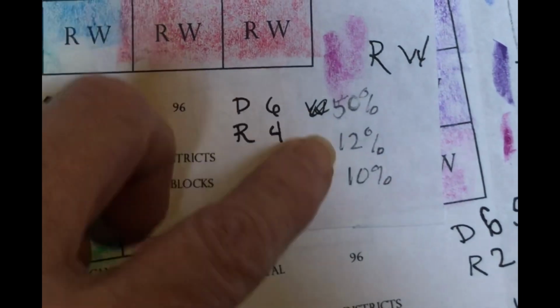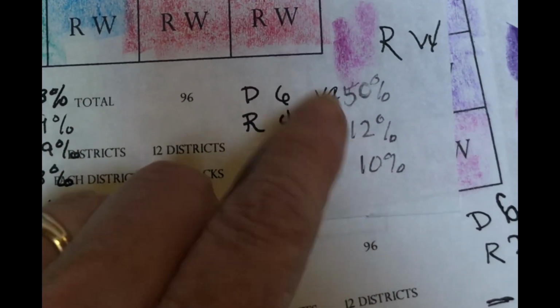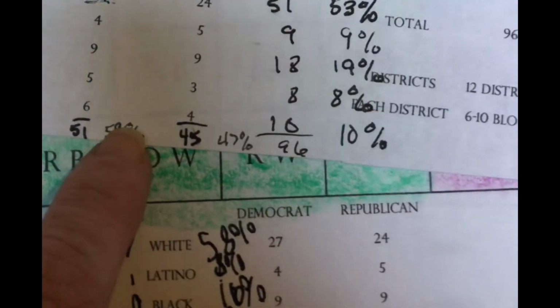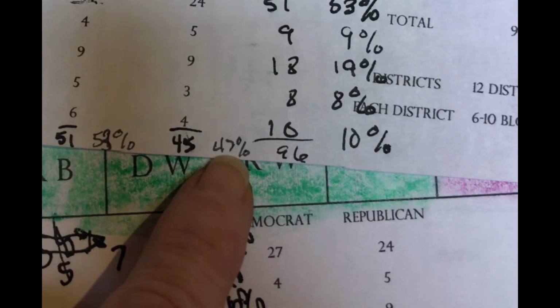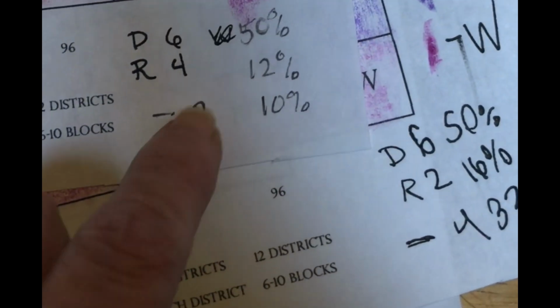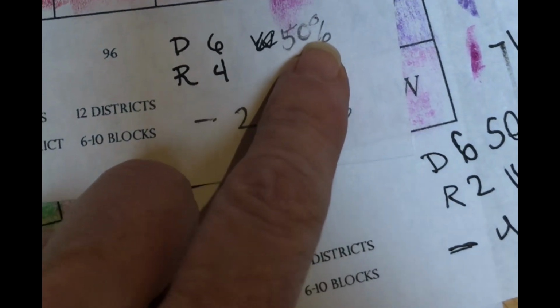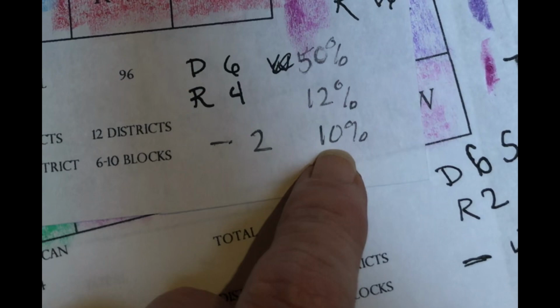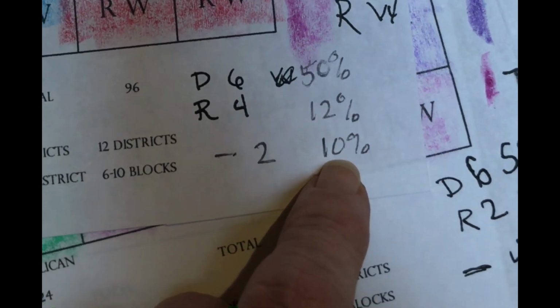And you can see, though, it does skew our party lines a little bit. We have almost 50-50 here. It's like 53%, 47% Democrat, Republican. And here we have a solid 50% Democrat, but only 12% Republican. And then it's a toss-up for the other 10%.